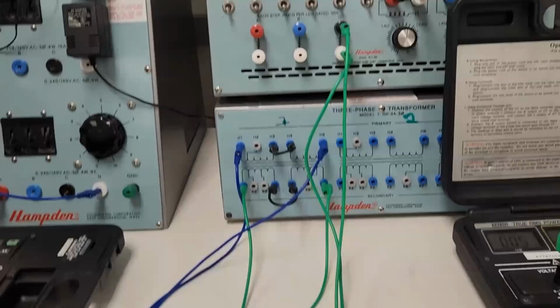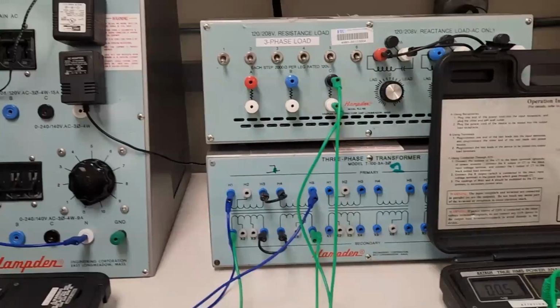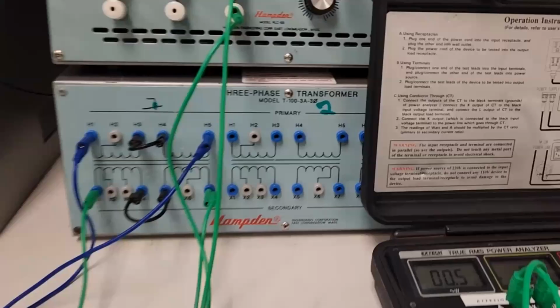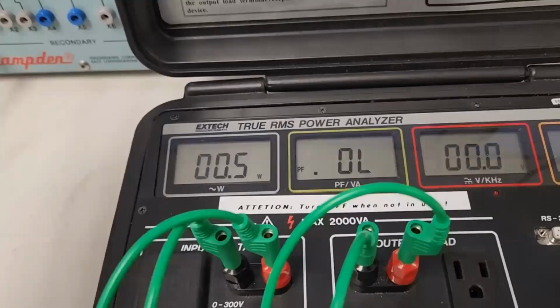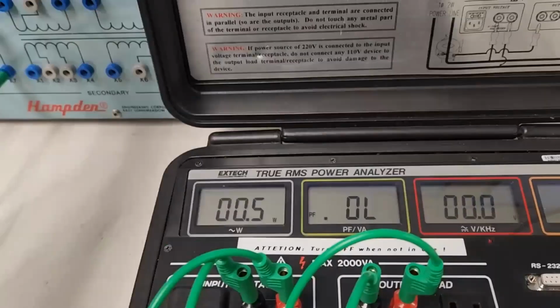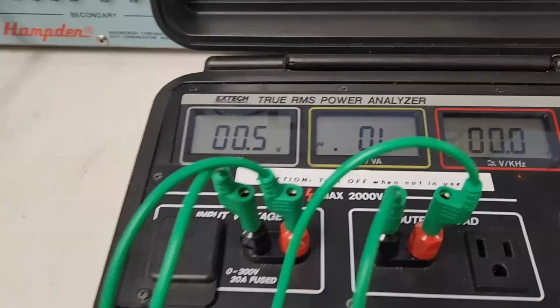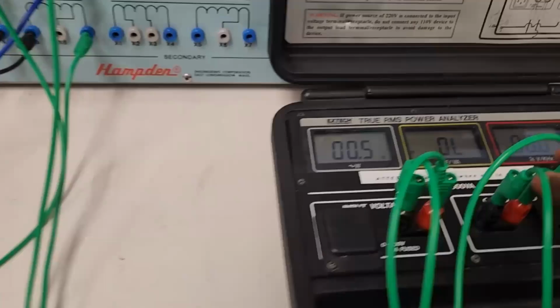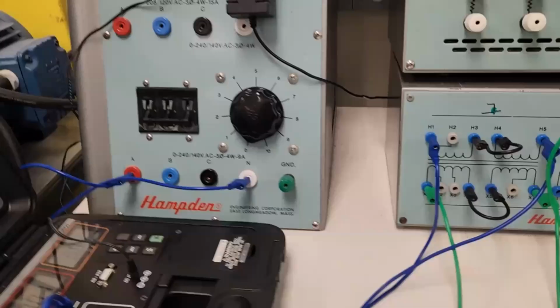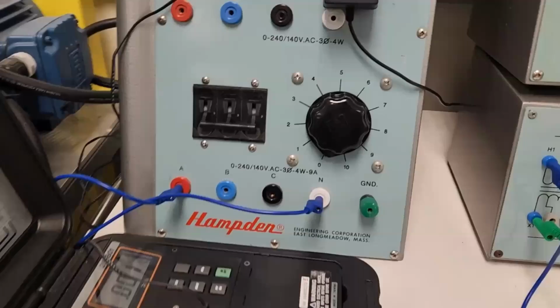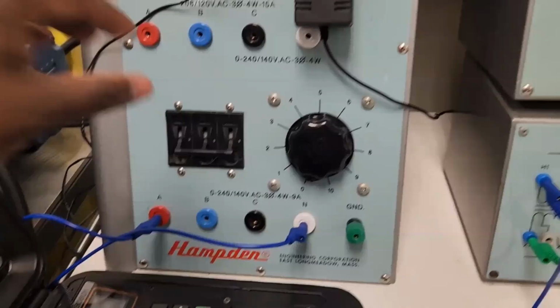For RL load, we'll make sure that the power factor of the secondary side, which is close to the load side, has to be 0.8. That is a must we need to focus on. So let's start supplying to the primary.